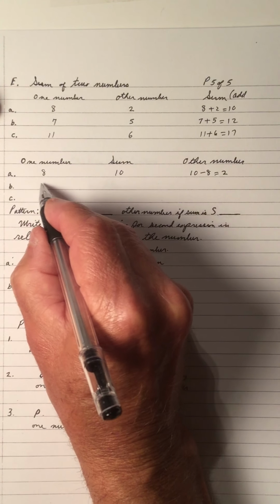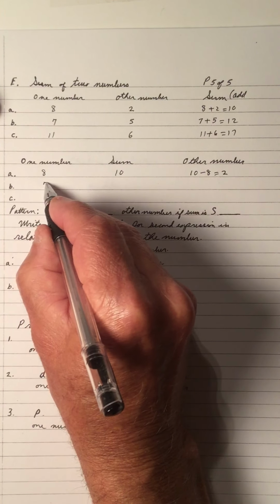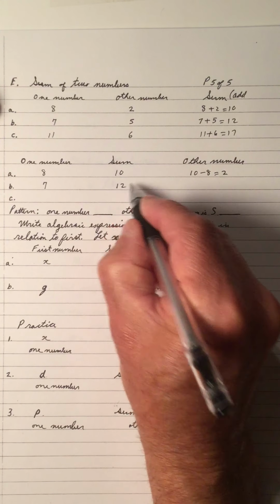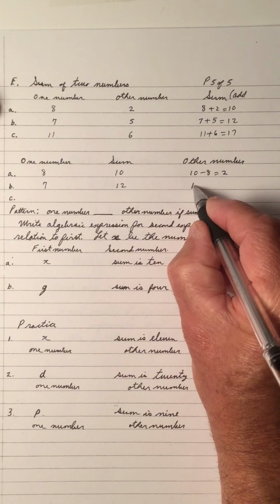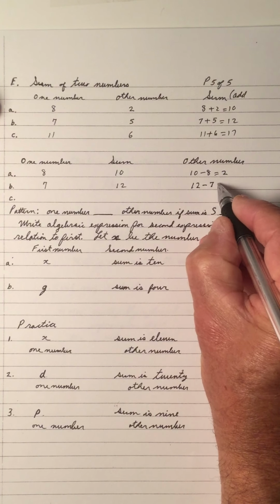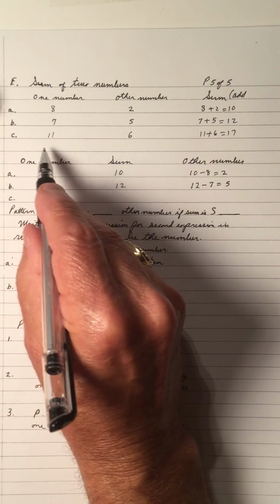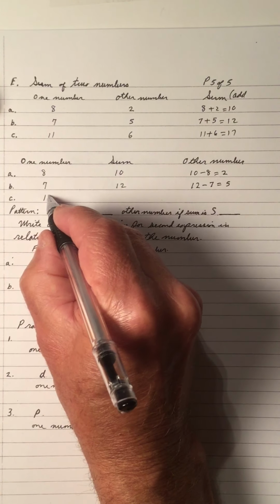If you have a number which is 7 and the sum is 12, how do you get the other number? Well, it's the sum minus the 7, which is 5. And see, 11 is one number.